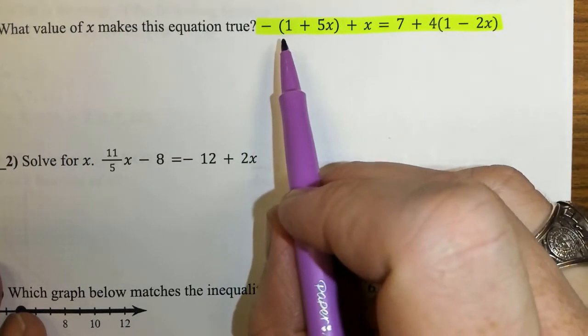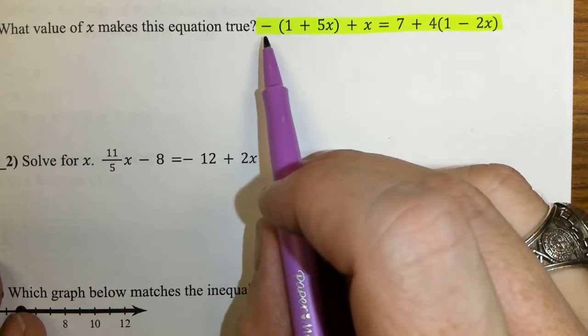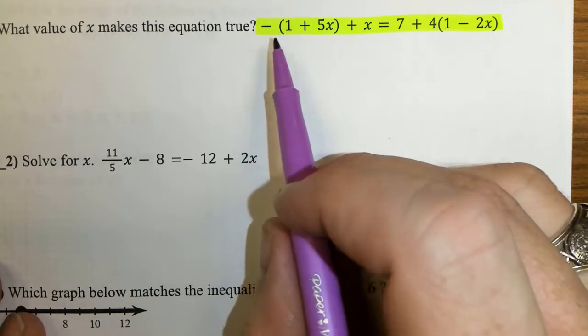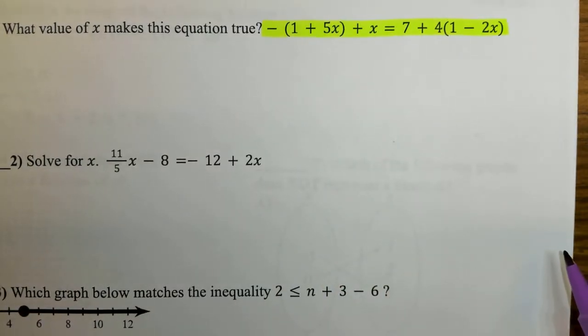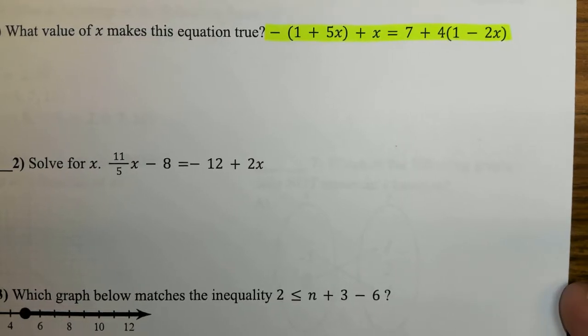I know a lot of people will ignore the negative or just not realize that's part of the problem, and they start with the 1 plus 5x, and then your answer becomes wrong just because of that one little thing you missed. So if you need to, underline it, highlight it, circle it, whatever you got to do. But don't forget, if there's a negative in the front, that's part of the problem.